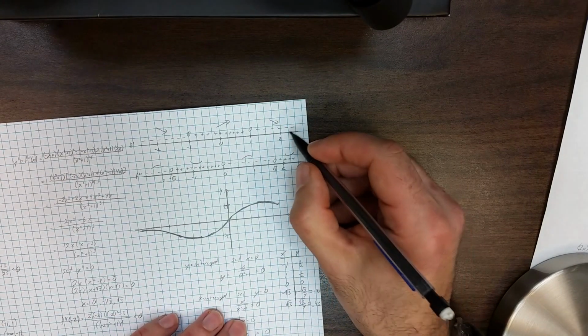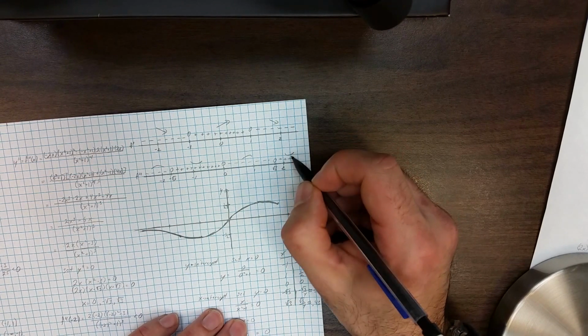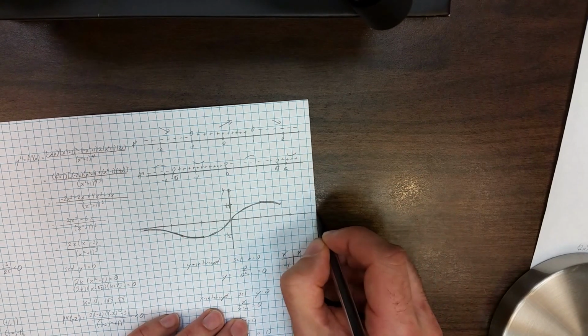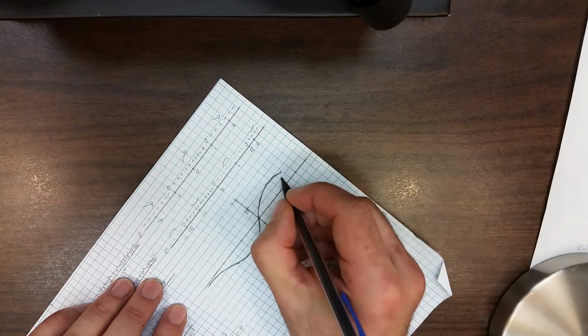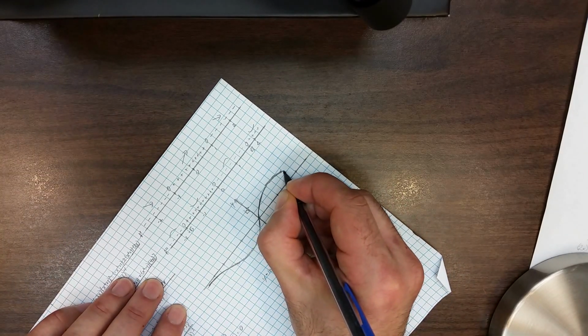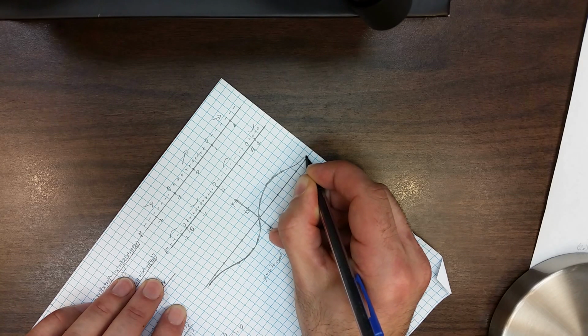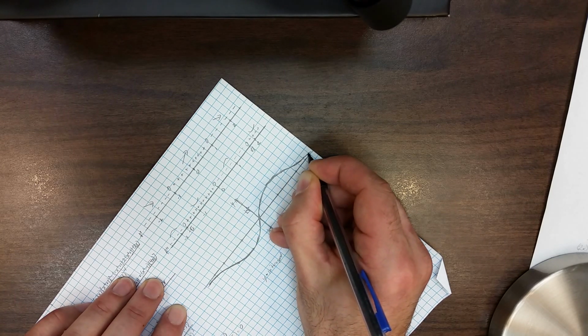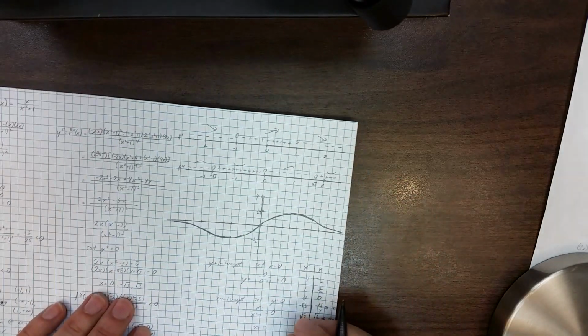And after that, we are still decreasing, this time concave up. So decreasing in a valley, we're going to approach the x-axis asymptotically. So the function is going to look something like this. And there we go.